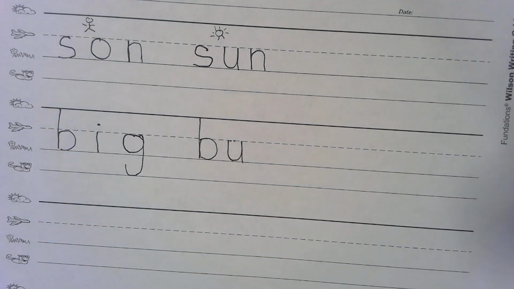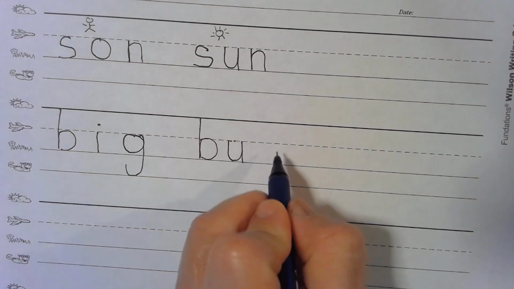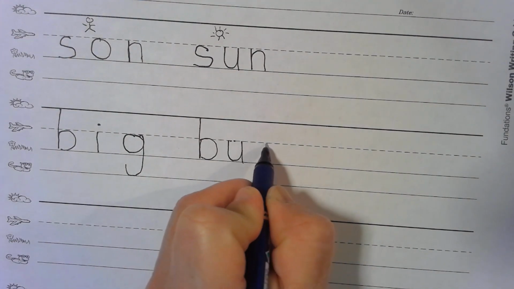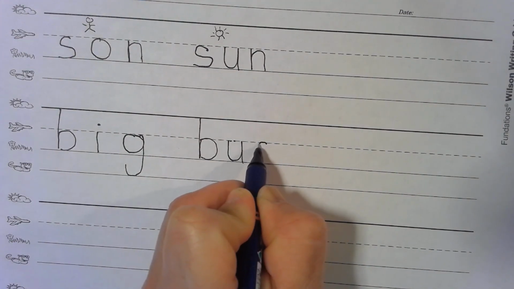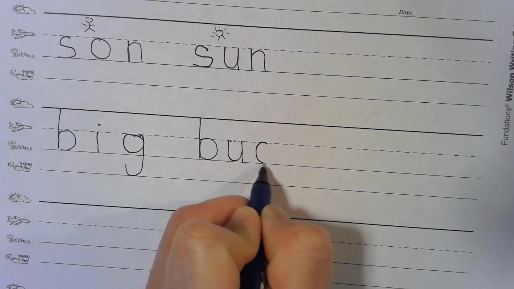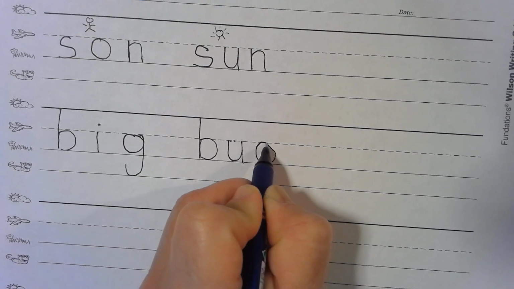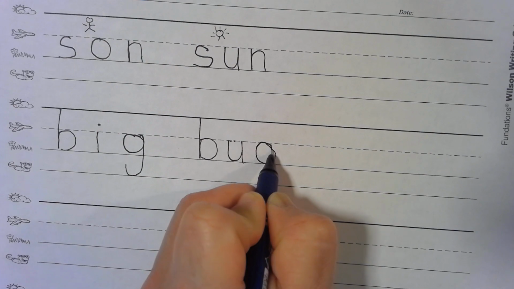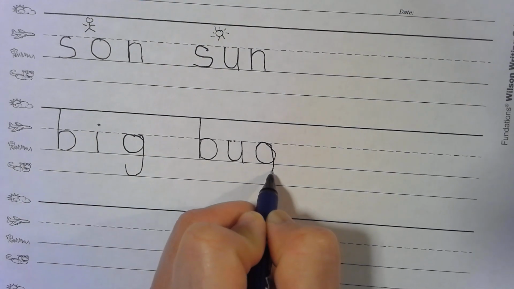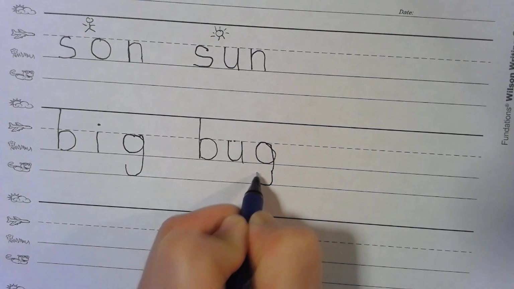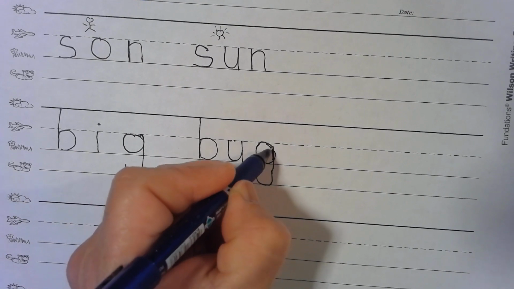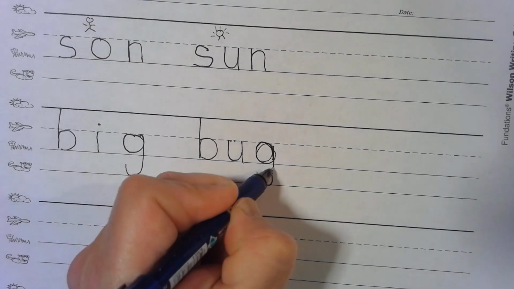G is a plain line round letter. It starts on the plain line. We trace back on the plain line, down and around, all the way back up to the plain line. Then we trace back down all the way to the worm line. Mr. B could have made that G a little bit better.